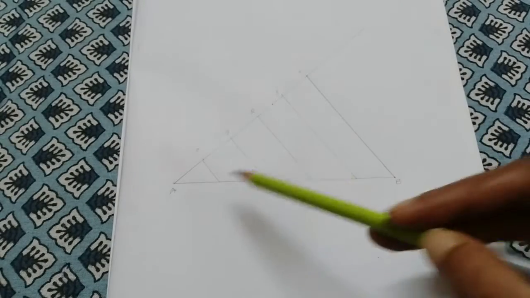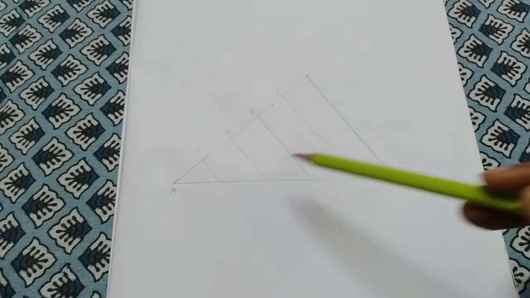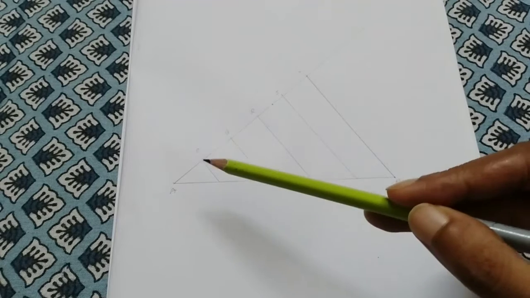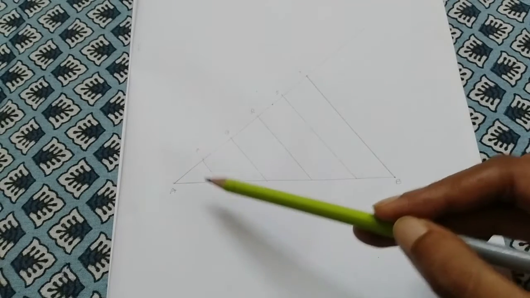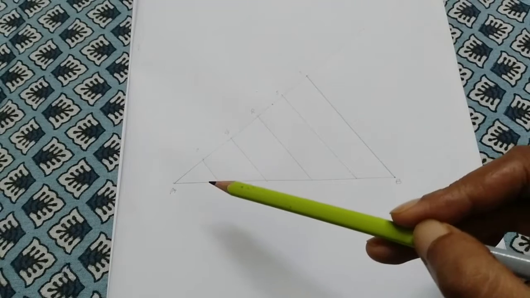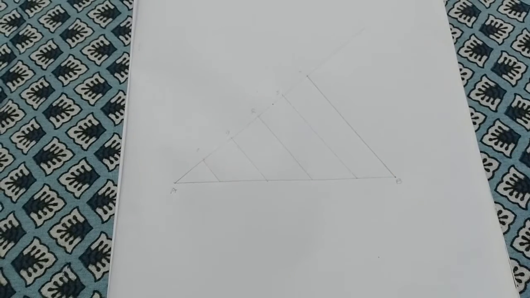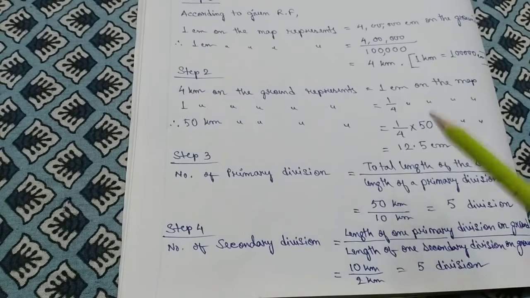Now the third step. Step 1 and 2 is done. This is the whole primary division and we will get 1, 2, 3, 4 and 5, total 5 divisions. Now this primary division is converted into secondary division. We will divide this portion of primary division into secondary division. How many divisions? 5 divisions. That we have already found in our answer. Step 3, primary division, 5 divisions. The number of primary divisions we have already drawn.